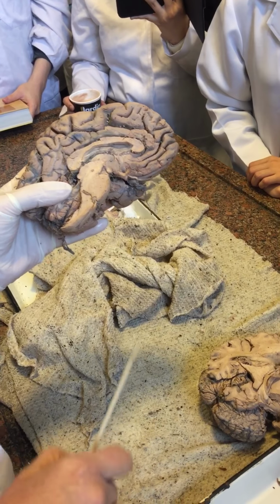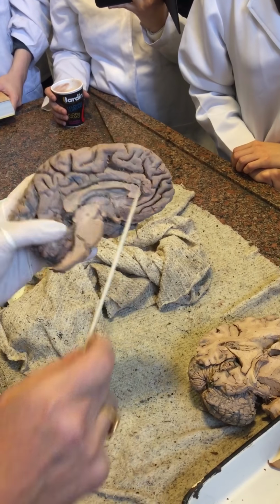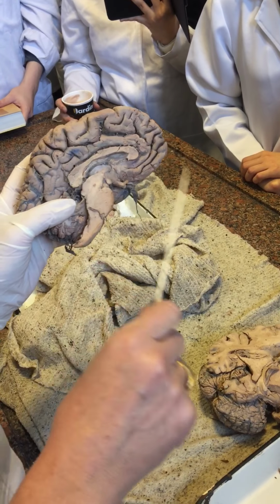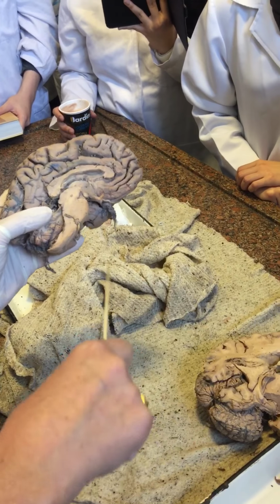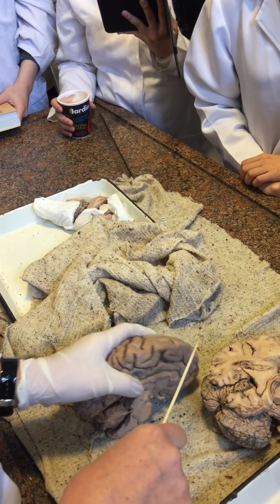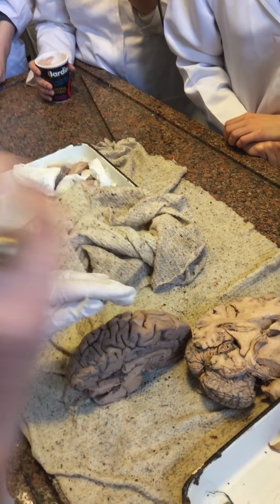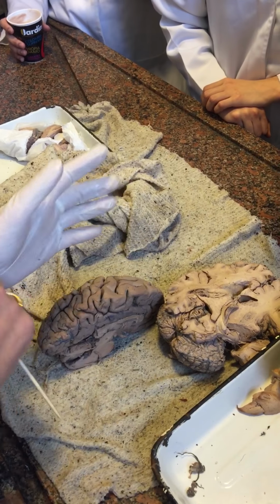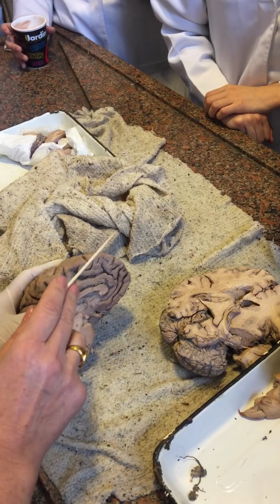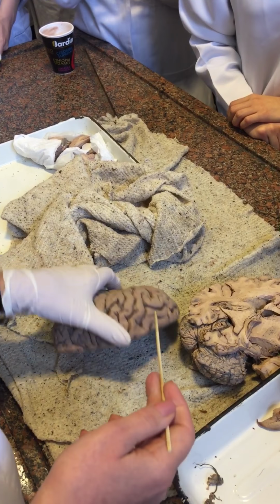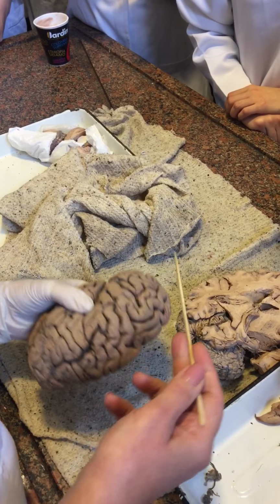Tubera frontalia, a specific feature only for Homo sapiens, because the frontal lobe is developed only in Homo sapiens, not in chimpanzee or gibbons and orangutan. They do not have this developed frontal lobe. The frontal tuber on the frontal bone of the skull is a feature because of the development of the anterior part of the brain.